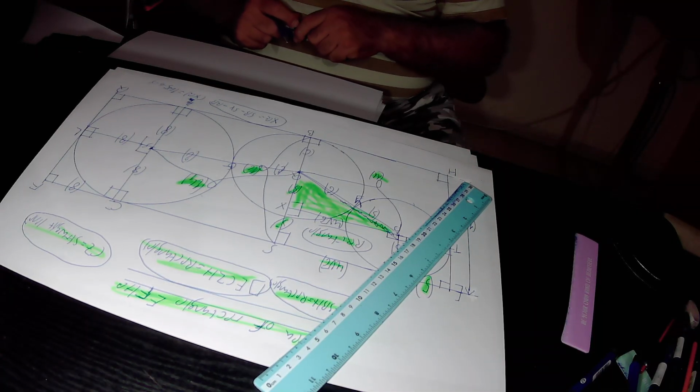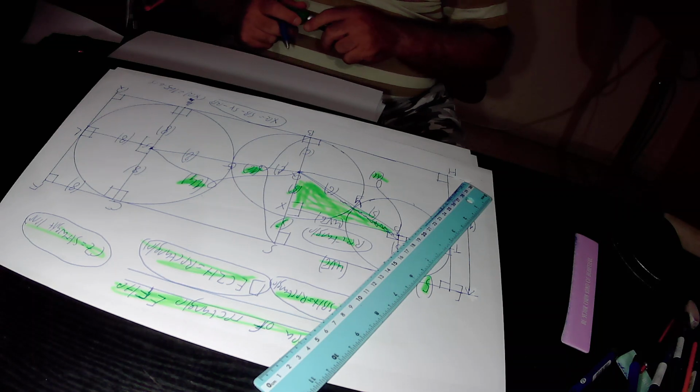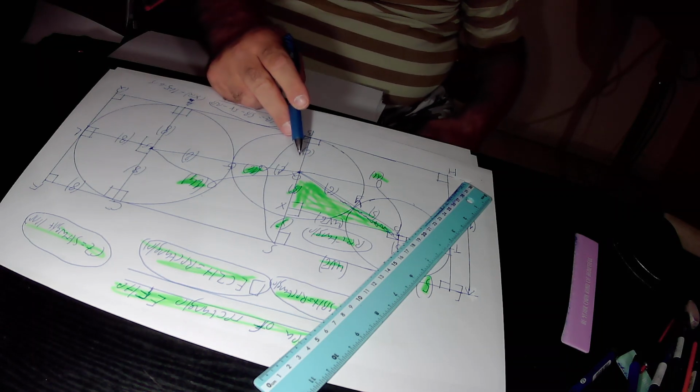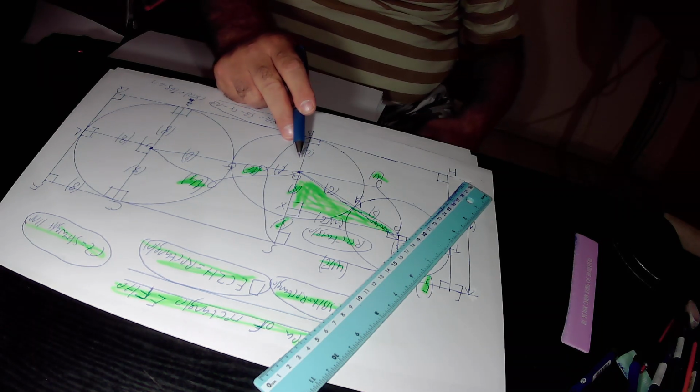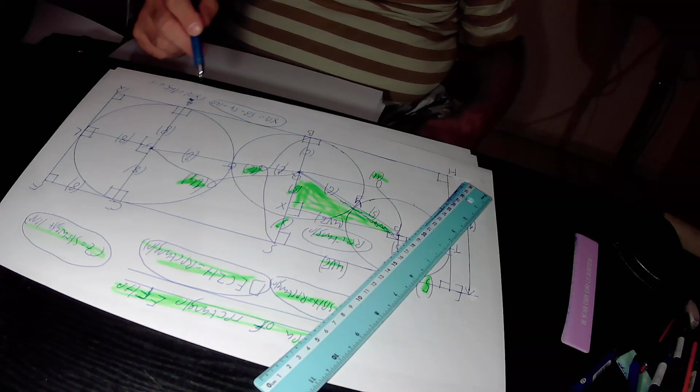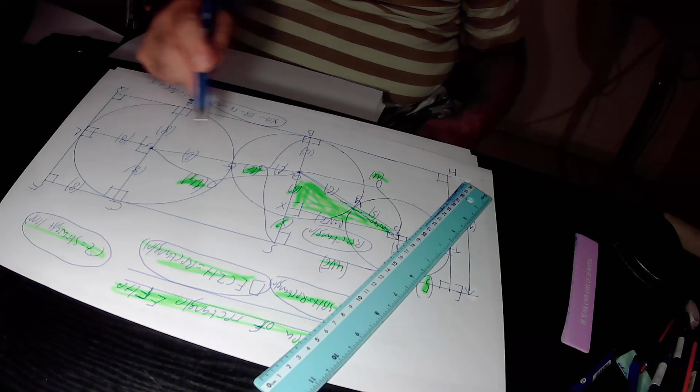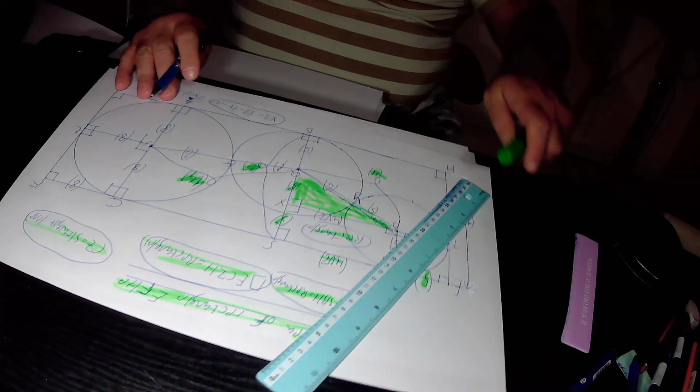In the next step, we will do a construction, that is to say, from point Q, that is the center of this medium circle, we will draw a perpendicular on CZ.